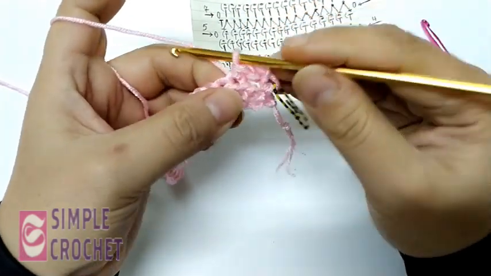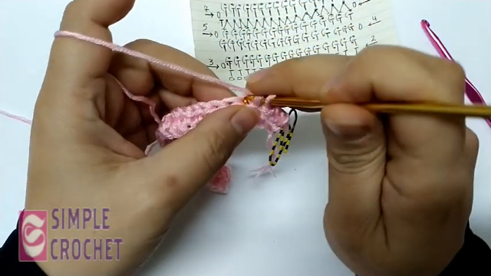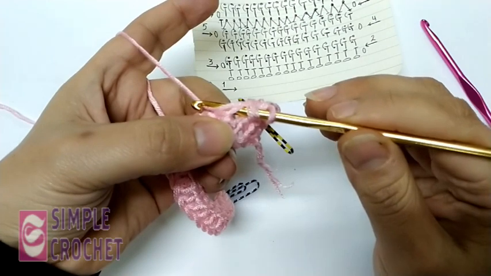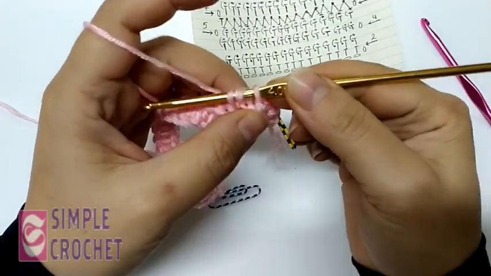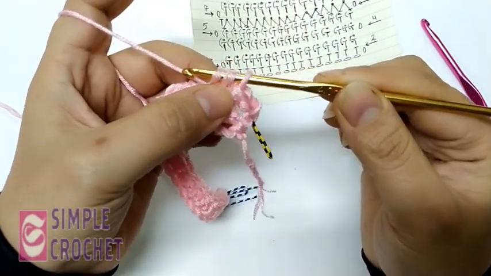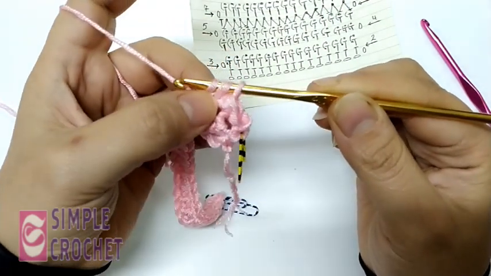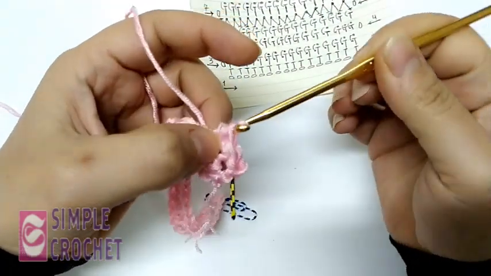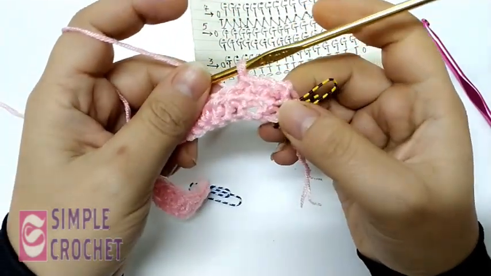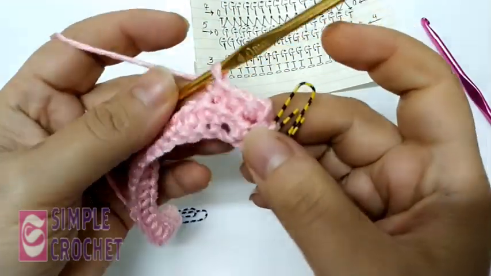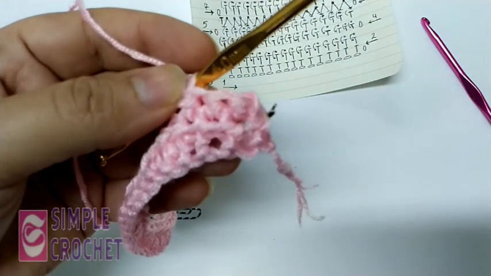Now again, yarn over, insert the hook, yarn over and pull through. You have 3 loops. Just take this last loop here and insert it through both 2 loops like this, and this is what you get. Just let me make it clear.